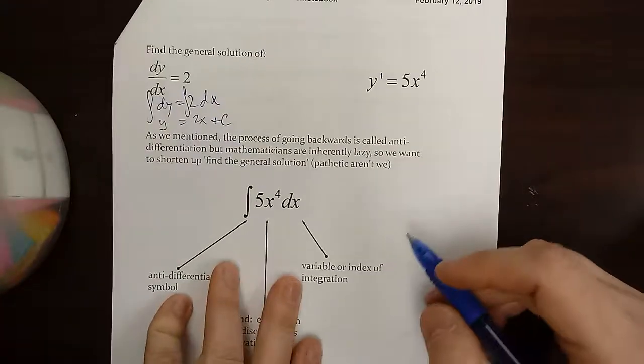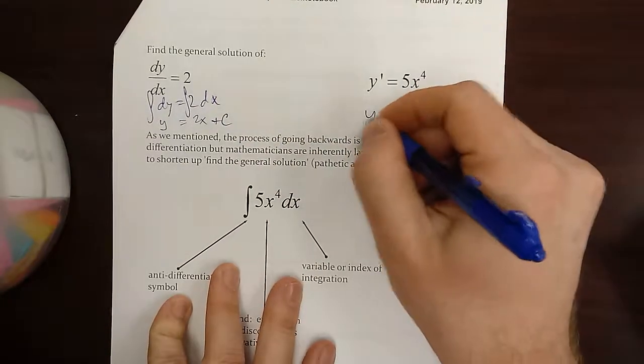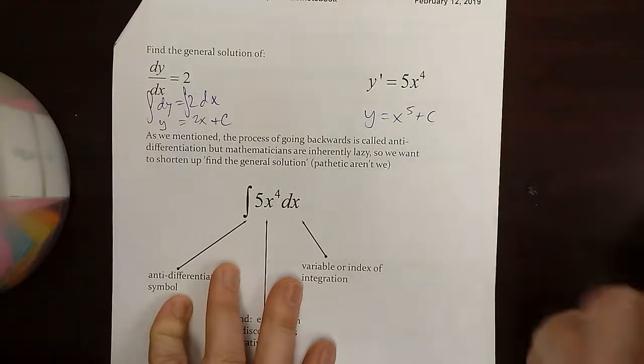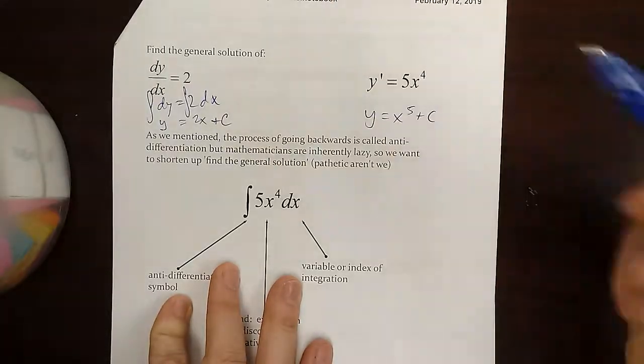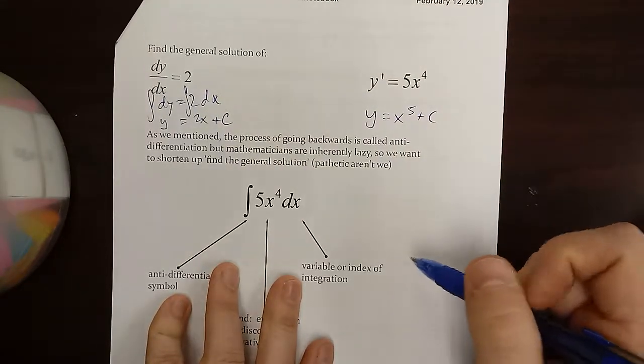Now if you ever skip this middle step here and you just show me this, and you say y is equal to x to the 5th plus c, I'm fine with that. That's simple enough. We're going to get into really complicated examples later that are not that simple.